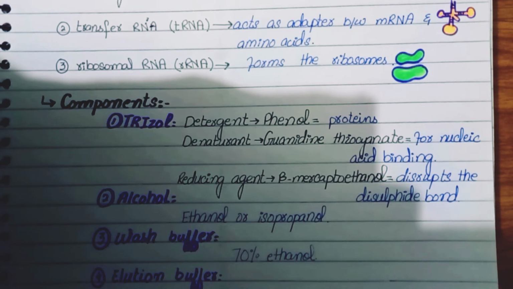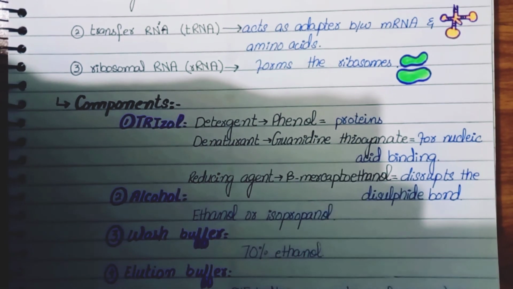Before going to the procedure, I would like to mention that in the previous lecture we discussed that for any extraction, or nucleic acid extraction, we have 4 major steps. What are these major steps? The first step is cell lysis, and for cell lysis we use the lysis buffer. Second step we have precipitation.